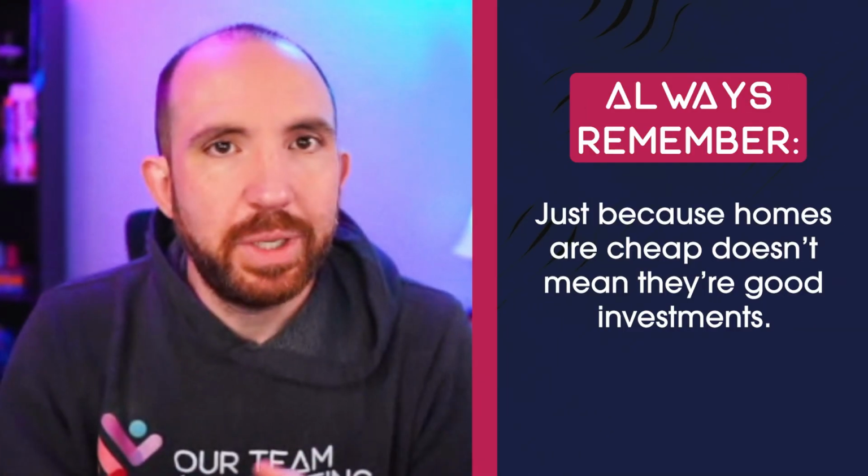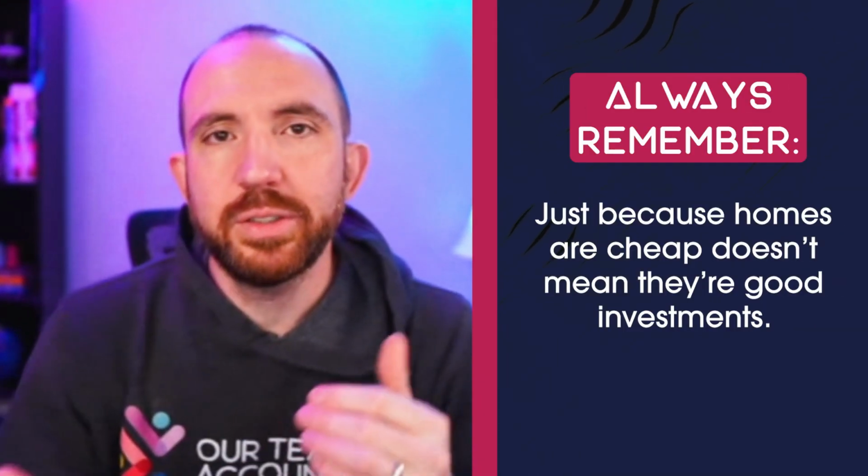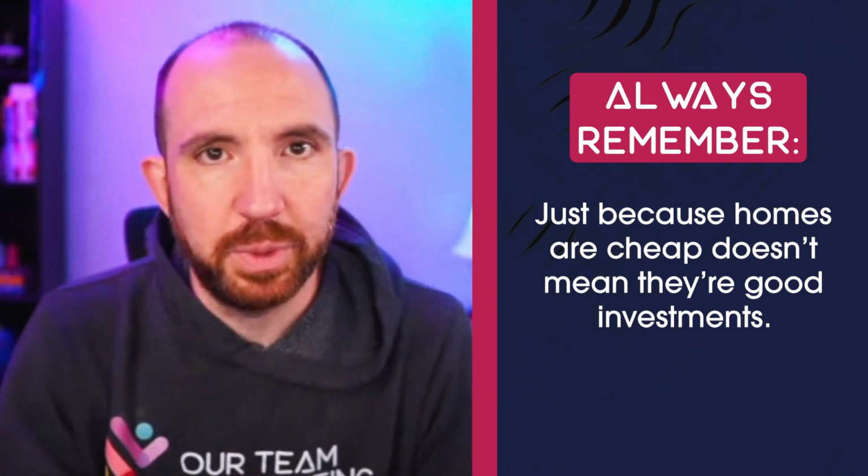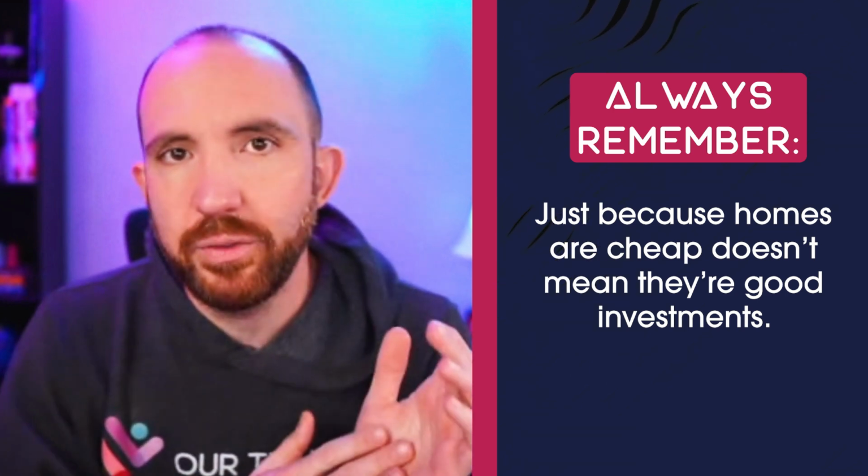And so what this basically means is, just because homes are cheap doesn't necessarily mean that they're always going to be a good investment. Different parts of the country obviously have different purchase prices for homes in terms of what you can get. They have different tax levels, but they obviously also have different markets, different pools and sizes of tenants, different laws that are going to really dictate things.